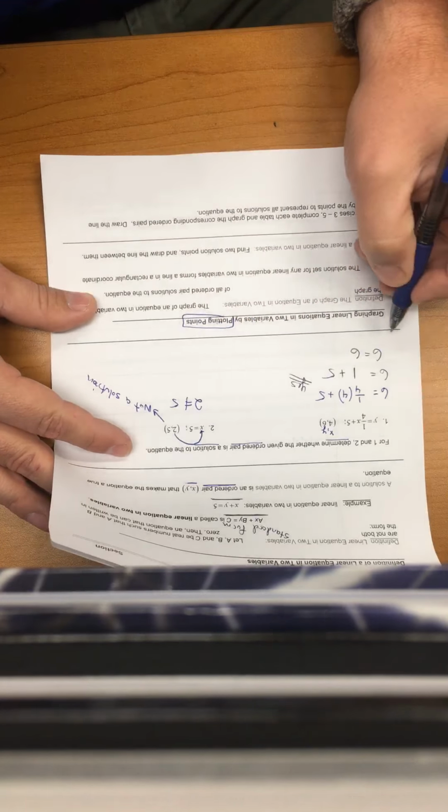The next type of special line is horizontal lines. We talked about this before: it's where you get y equals a number. So again, y equals 0, y equals 2.6. Once again, you have to solve this one, but you get y equals 7. These would all be examples of horizontal lines. And again, a horizontal line goes sideways. So that's an example of a horizontal line.